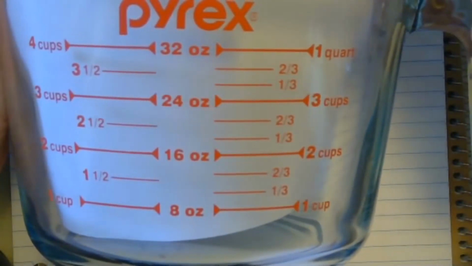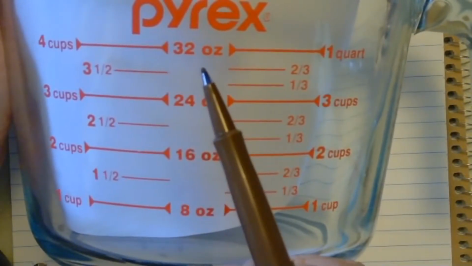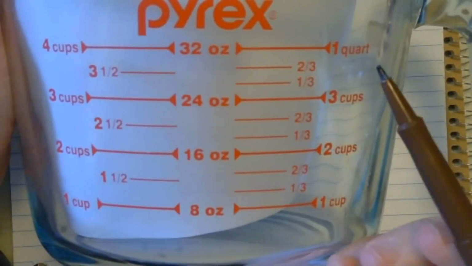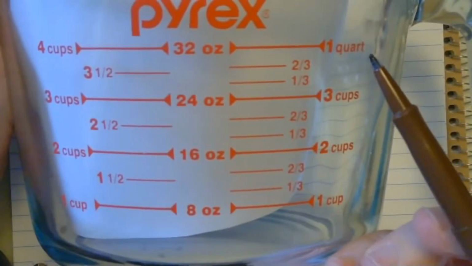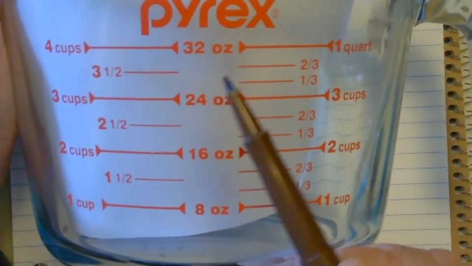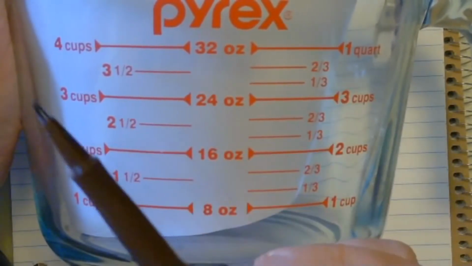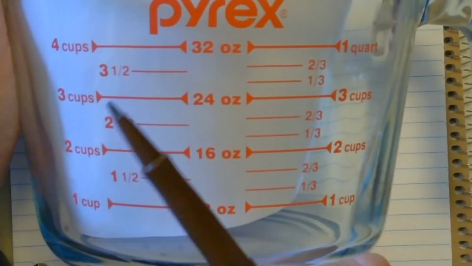If I fill this all the way up to this line here, I have 32 ounces of water, I have 4 cups of water, or I have a quart of water. And I have the same amount of water, no matter whether I'm talking about 1 quart, 32 ounces, or 4 cups. It isn't interesting to the next person. If they don't care whether I gave them 4 cups of water or 1 quart of water, I gave them exactly the same amount of water.